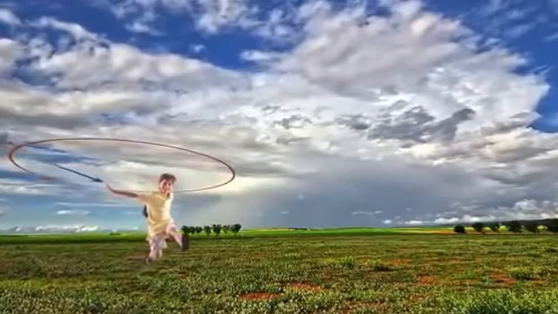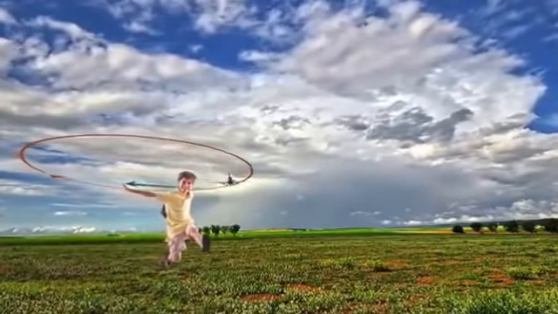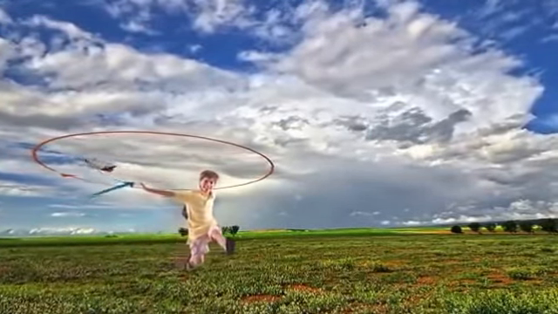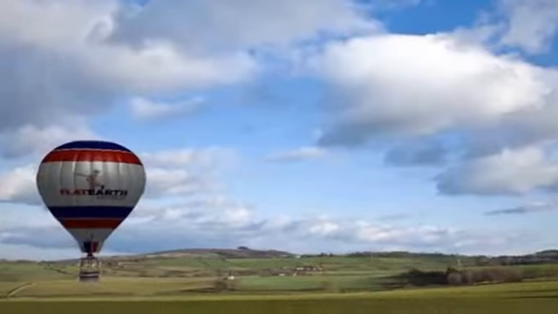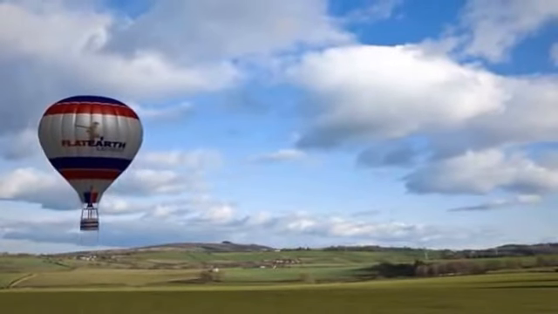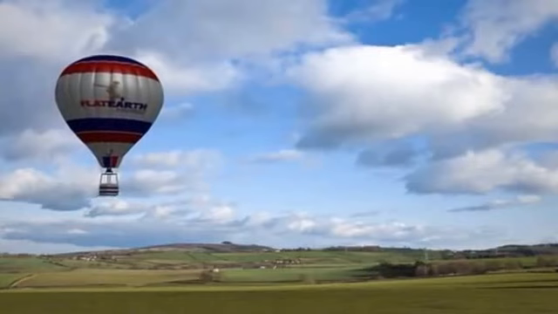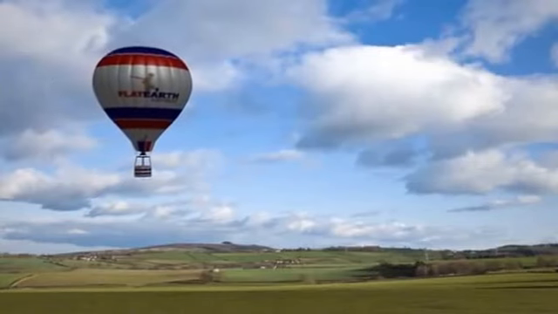Remember, the boy, when he's running, he's pulling the plane toward himself. So when the plane is in front of the boy and the boy is pulling the plane toward him, the boy will run into the plane. Now let's look at speed and distance of this balloon.